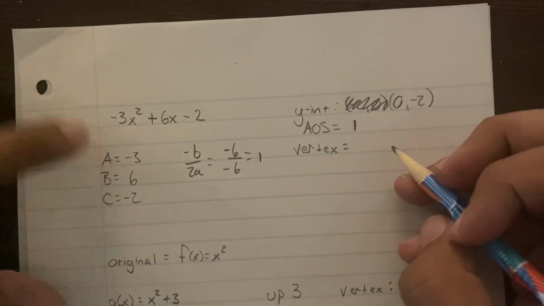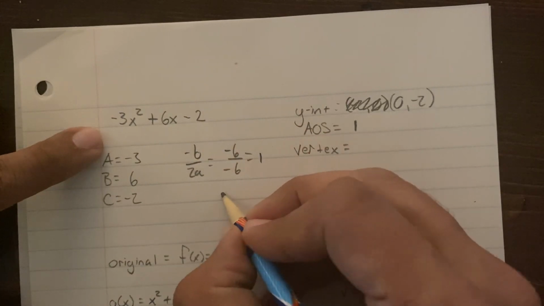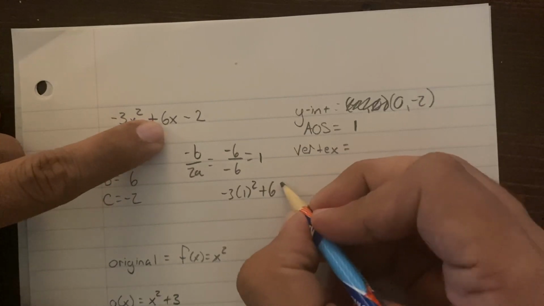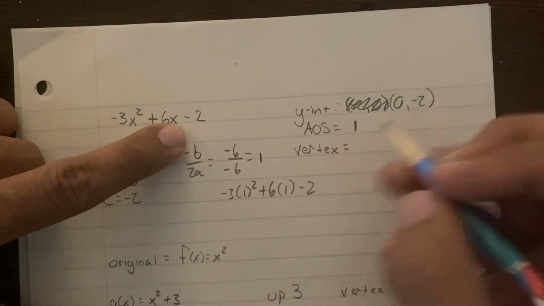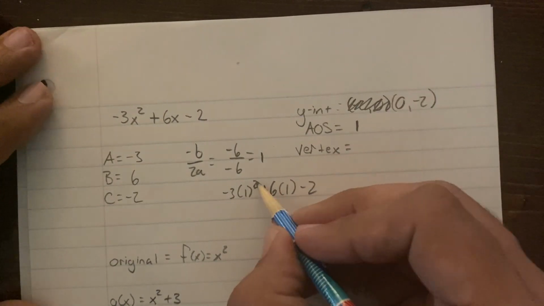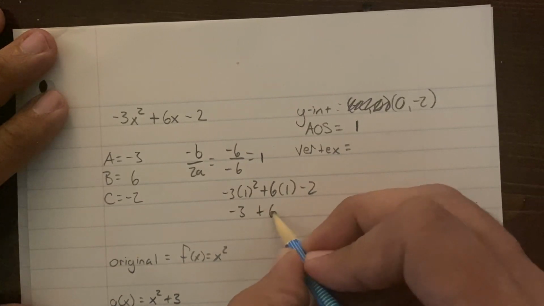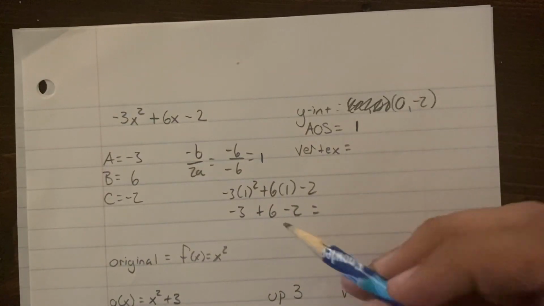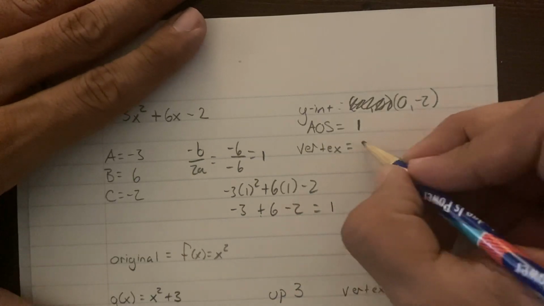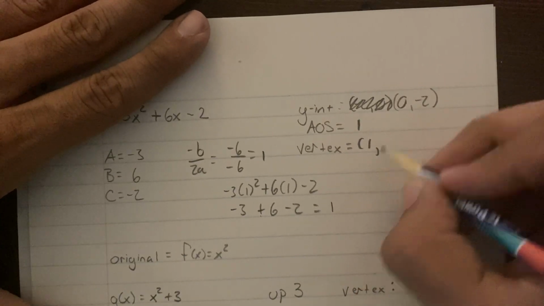And then the vertex is found by plugging the 1 into this equation. So -3(1 squared) + 6(1) - 2. See, I substituted all the x's for 1's. That's how you plug it in. 1 squared is 1, 1 times -3 is -3, 6 times 1 is 6. And then here we're going to do -3 plus 6, that's 3, minus 2, that is 1. So if I plug in a 1, I get the answer 1.